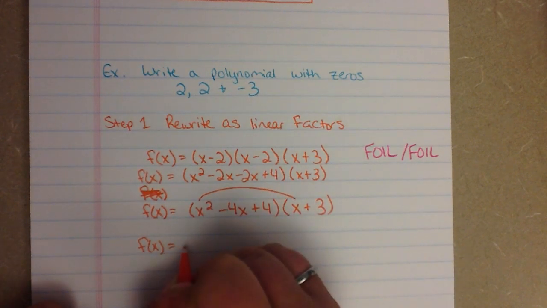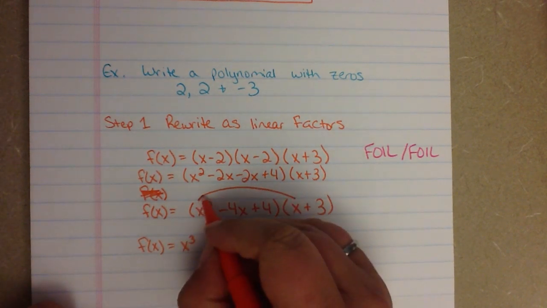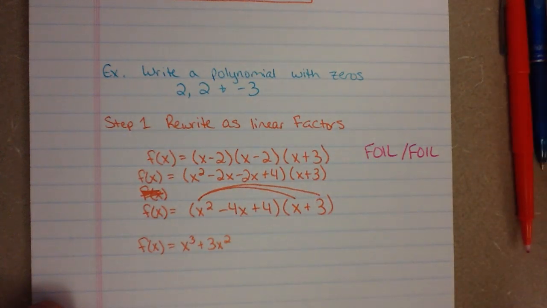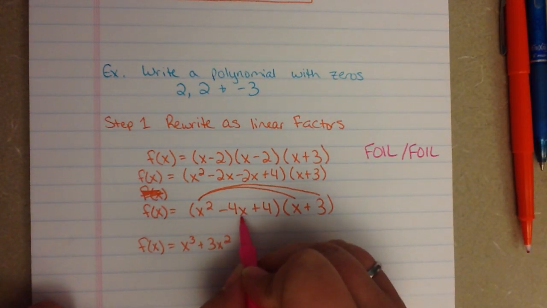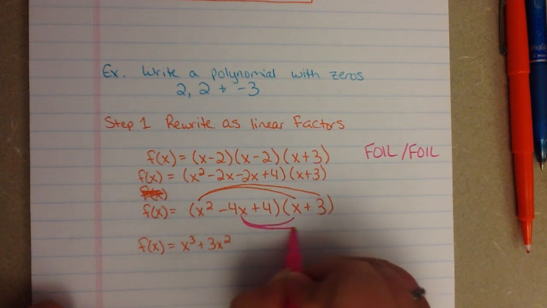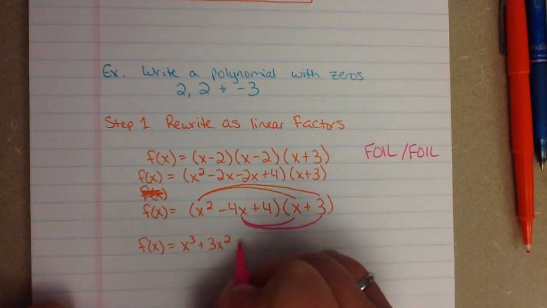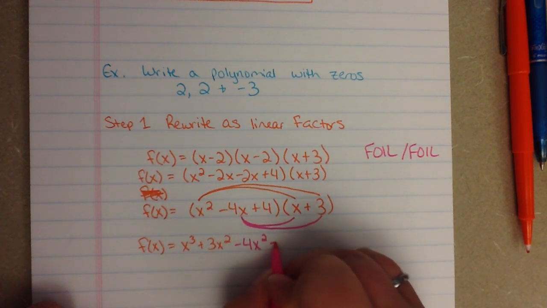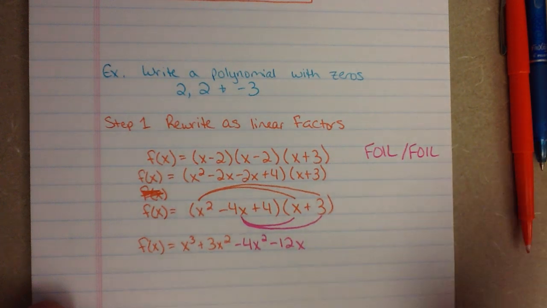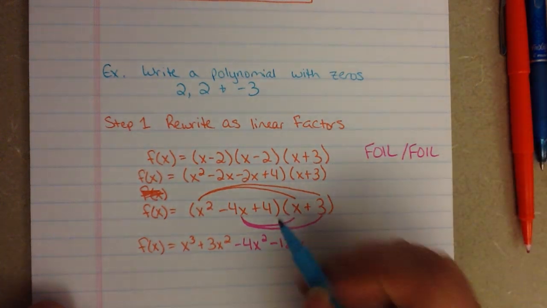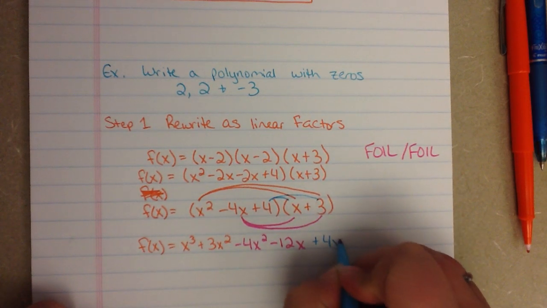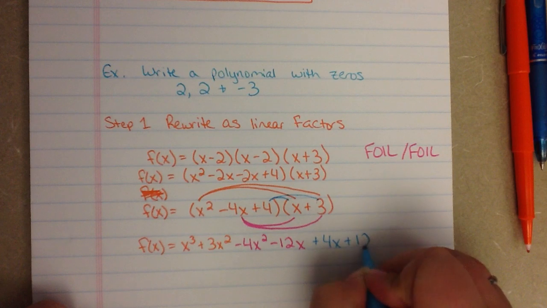So x squared times x is x to the third. Then you take the x squared times 3. X squared times 3 is 3x squared. So that took care of my first term. Now I take my second term times both of these. So negative 4x times x is negative 4x squared. Negative 4x times 3 is negative 12x. Then I take my last number times both of those. So 4 times x is 4x, 4 times 3 is 12.